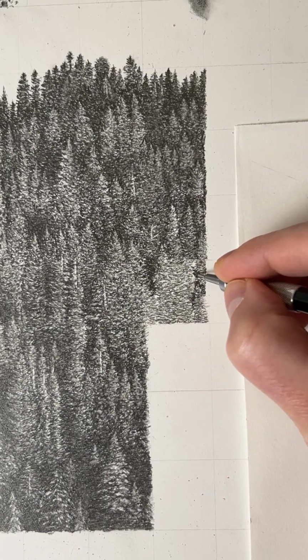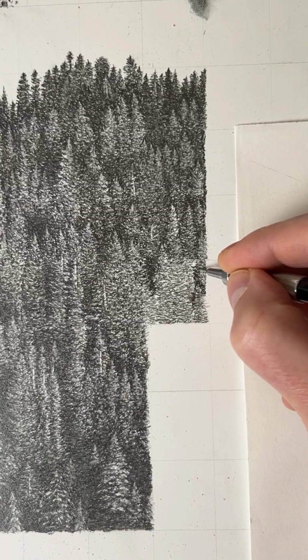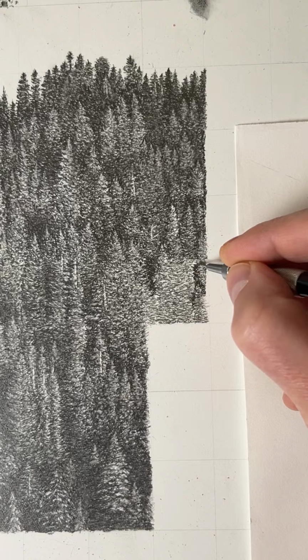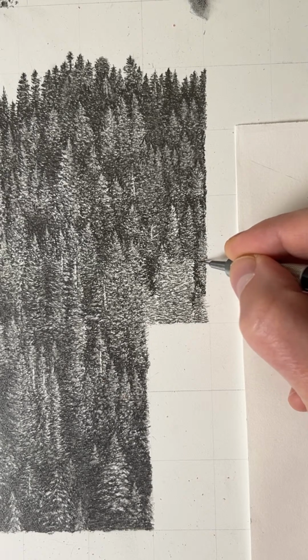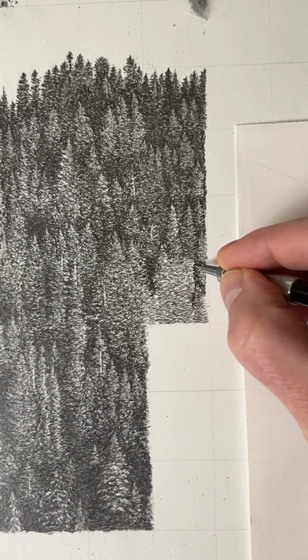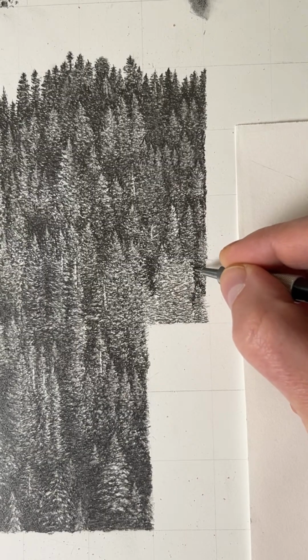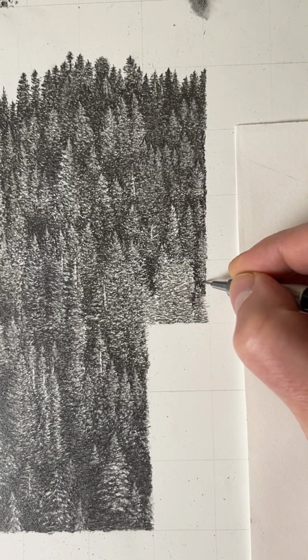Just with the 2B, so we built those two layers. Just make sure you're always lifting up. It's almost like stippling, where you're just making little dots of your shadows in the direction of those branches. We're just shaping it.